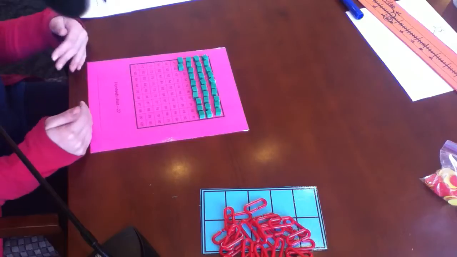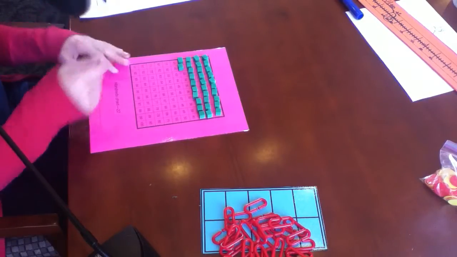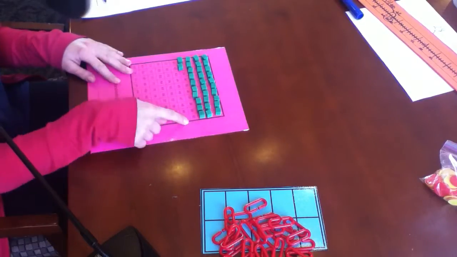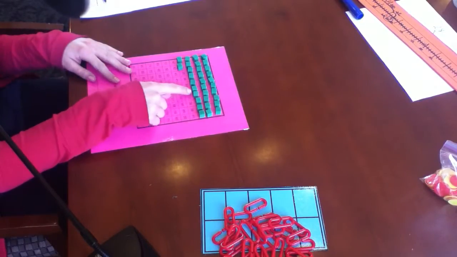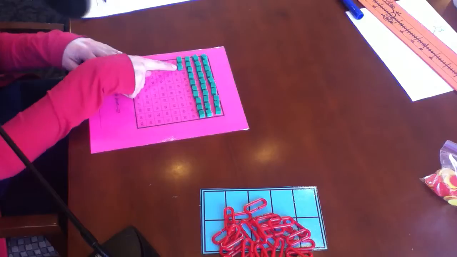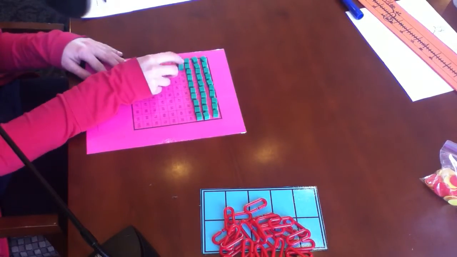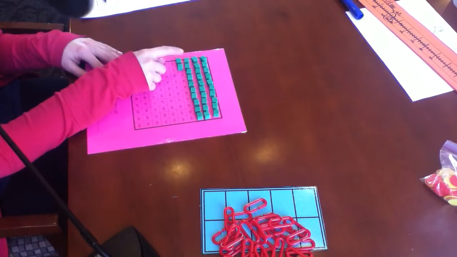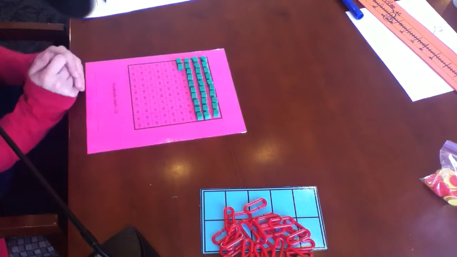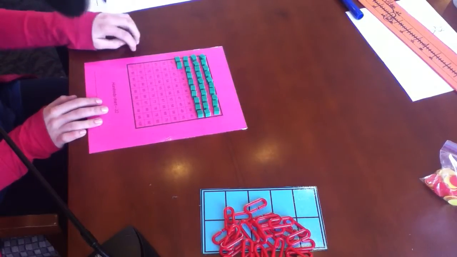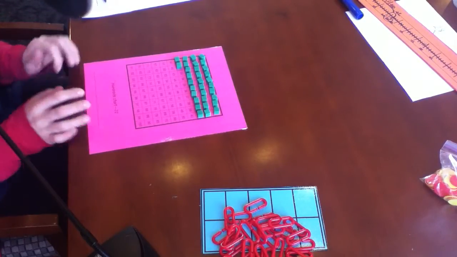So if we look at our hundreds chart, we can see that our blocks are each on their own space. So we know that that's one-to-one correspondence. And the last block lands on the number 32. So that tells us that we have 32 total blocks. So there's one way that you can count a group of objects using the hundreds chart.